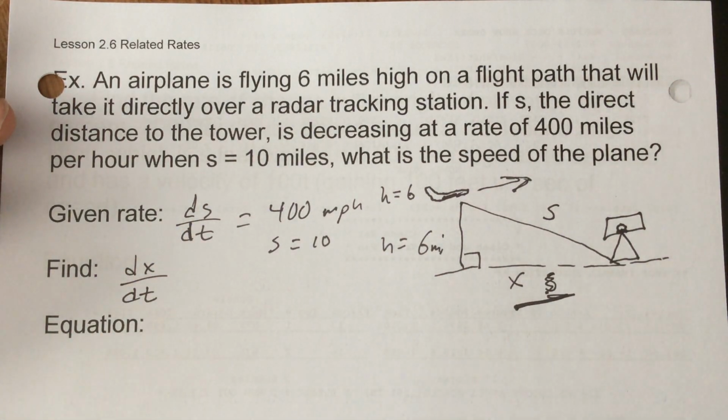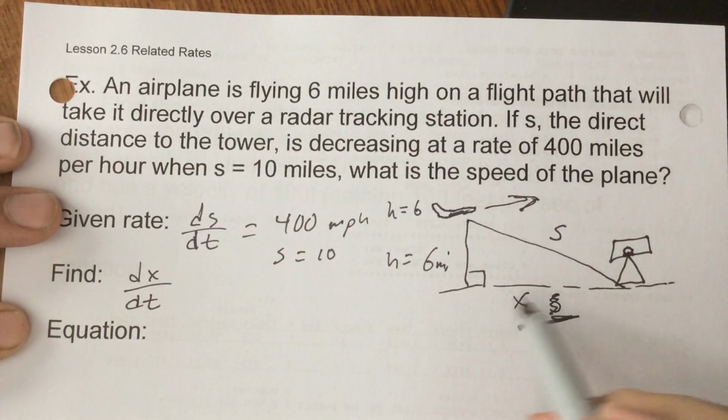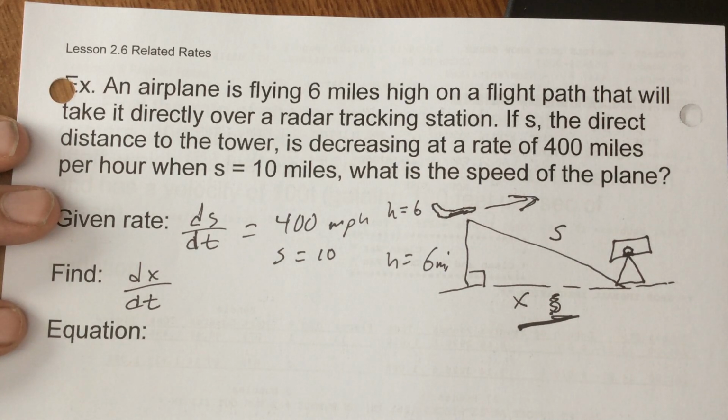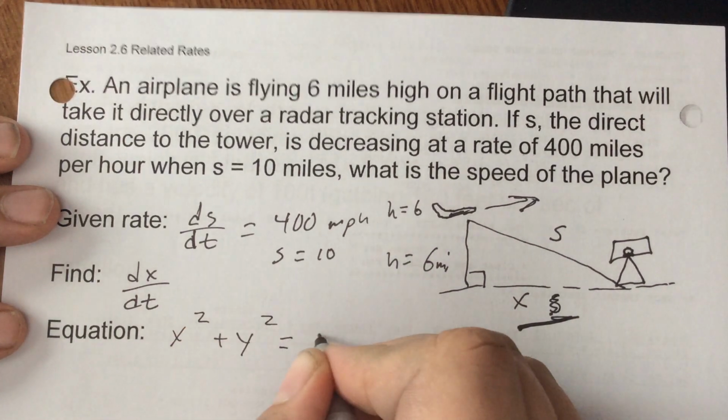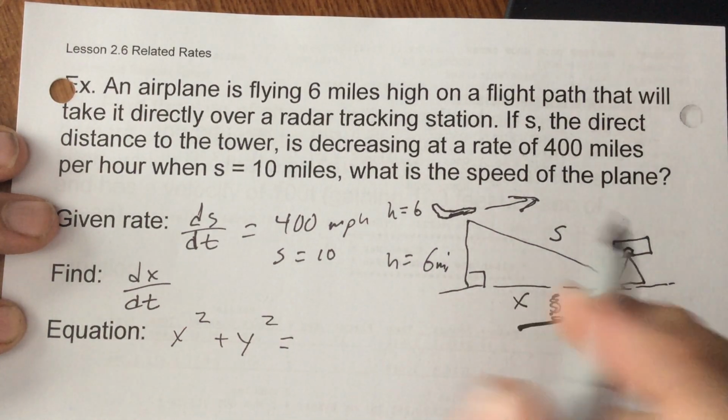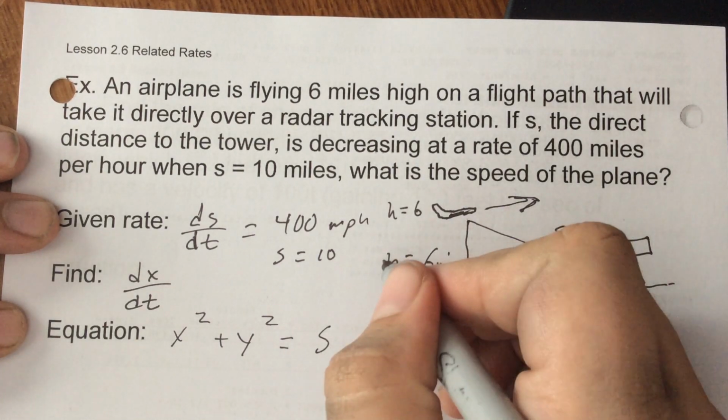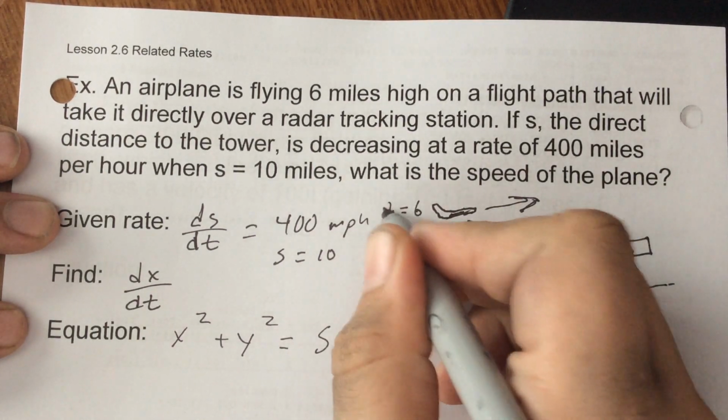So how much are we moving laterally? Equation we're going to need. Well, we're going to use this triangle to do that. So we're going to use Pythagorean theorem. So x squared plus y squared equals, in this case, our s squared. So instead of h, let's make this a y.